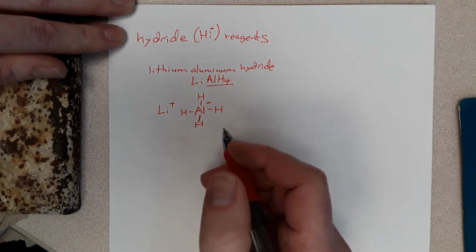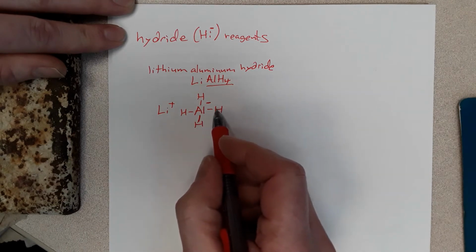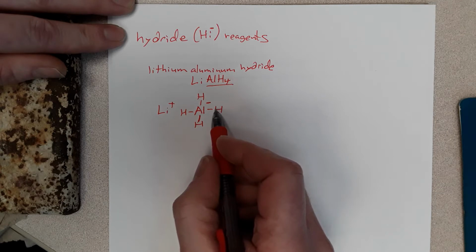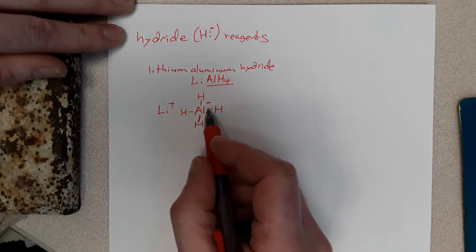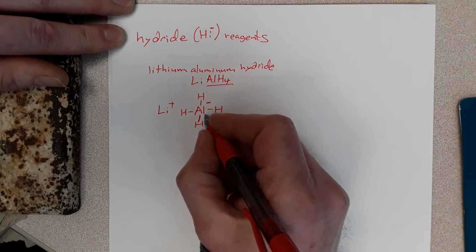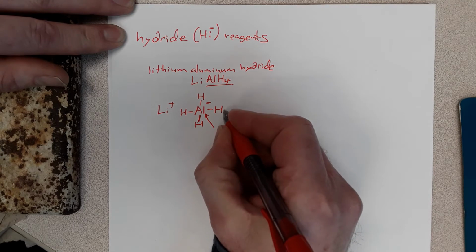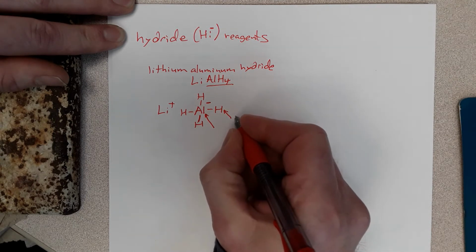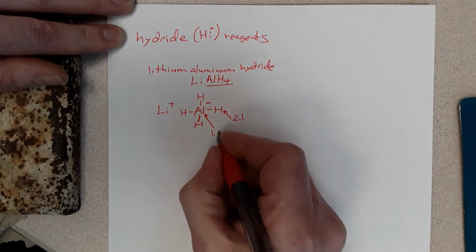Most of the time when we see a hydrogen attached to another atom, it is attached to a more electronegative atom, like oxygen or nitrogen, or something similar in electronegativity. Carbon is actually a little bit more electronegative than hydrogen as well. But aluminum is a metal, and it turns out that aluminum is more electropositive than hydrogen. Hydrogen has an electronegativity of 2.1 and aluminum has an electronegativity of 1.5.